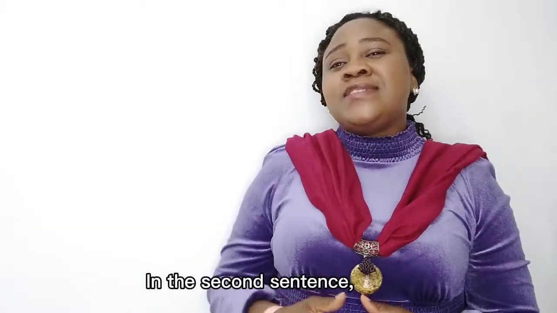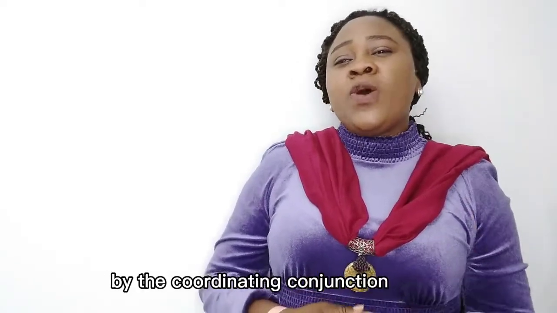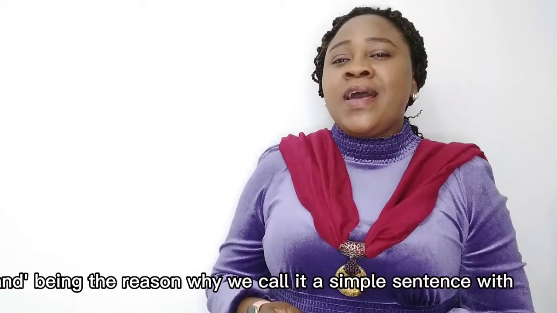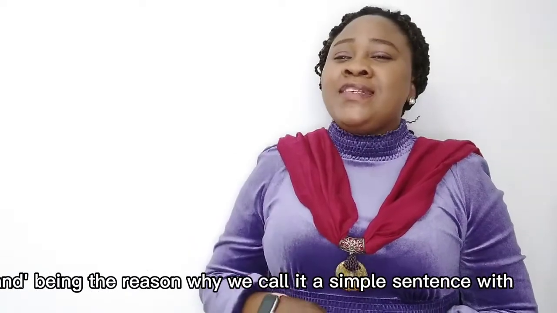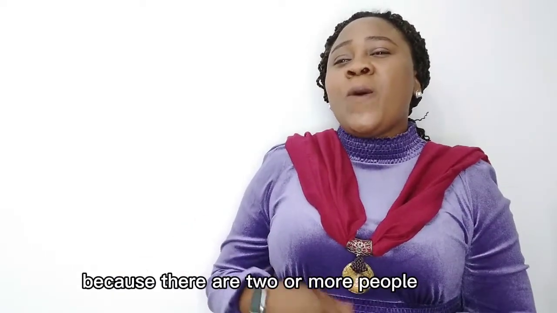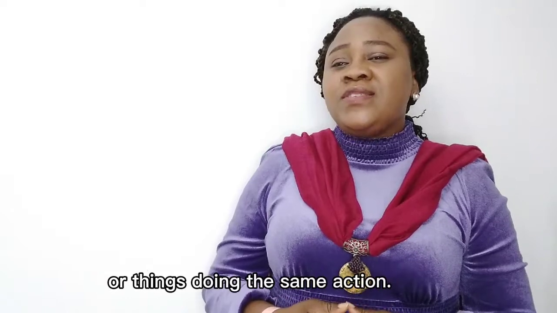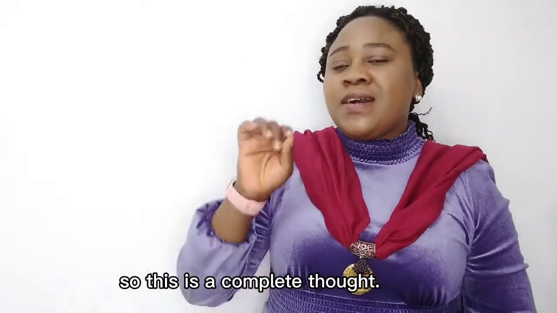Nick and Zoe are linked together by the coordinating conjunction and, which is why we call it a simple sentence with a compound subject, because there are two or more people or things doing the same action. The conjunction connects the subjects, so this is a complete thought.